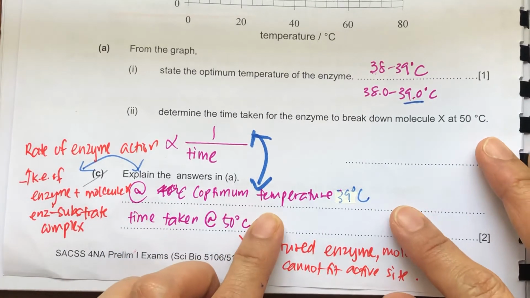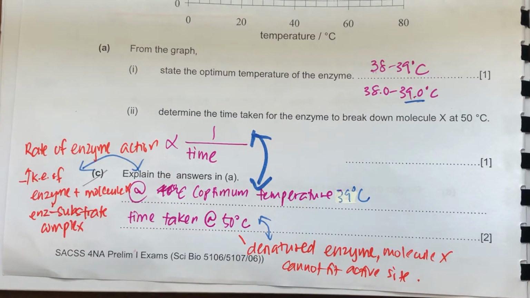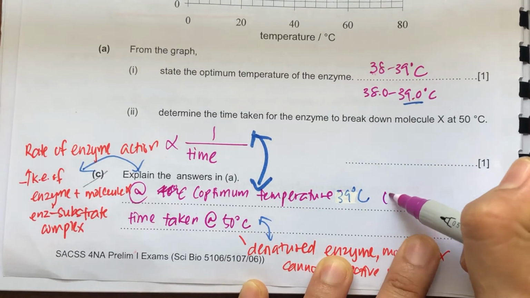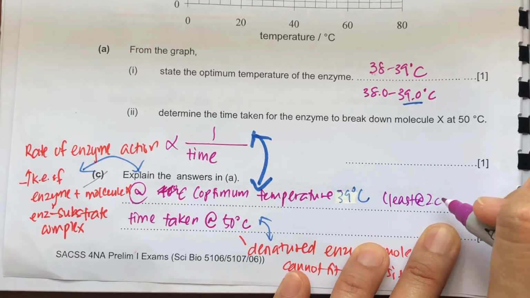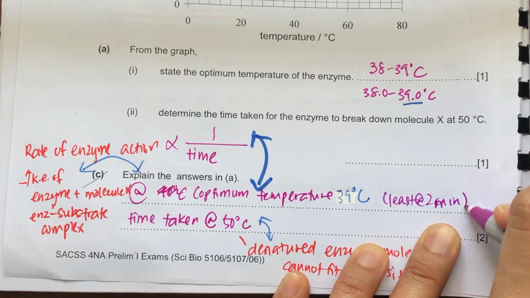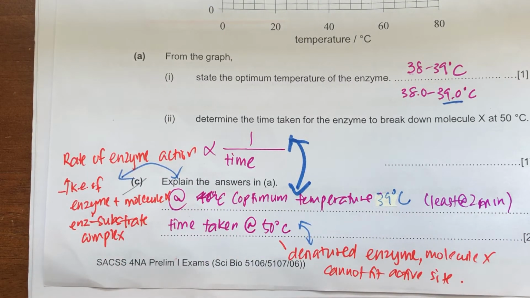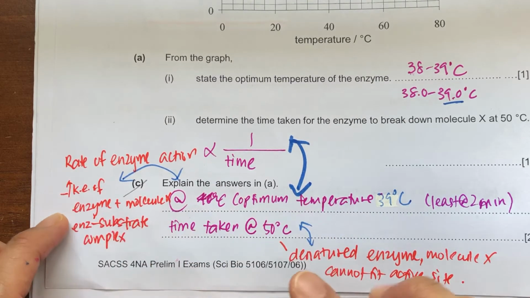At the optimum temperature, the time taken is the least, at about 2 minutes. That's not the answer, though. You need to explain it using the rate of enzyme activity.